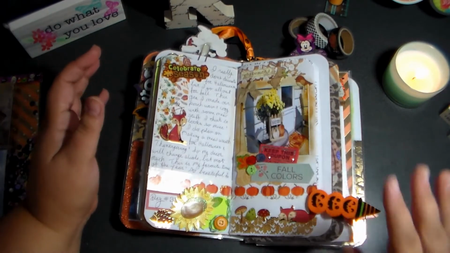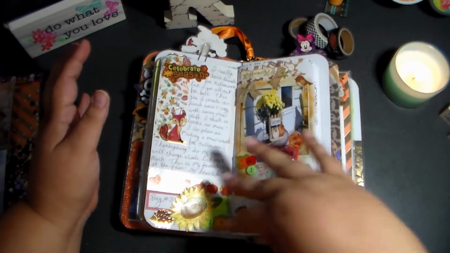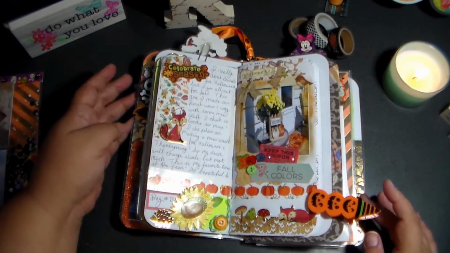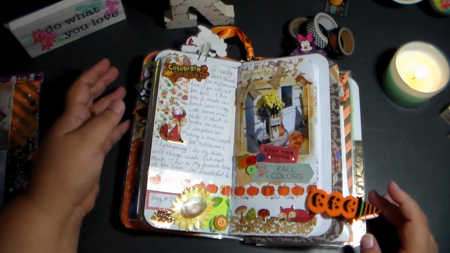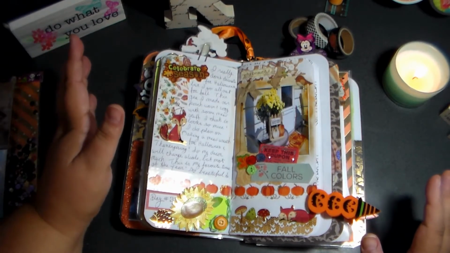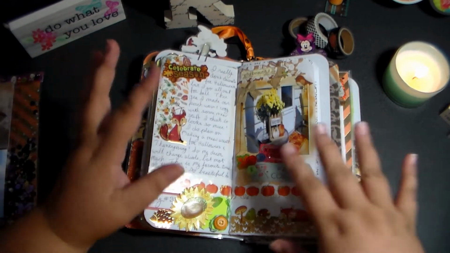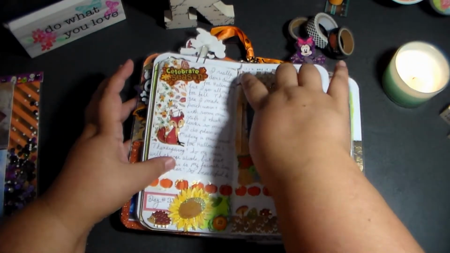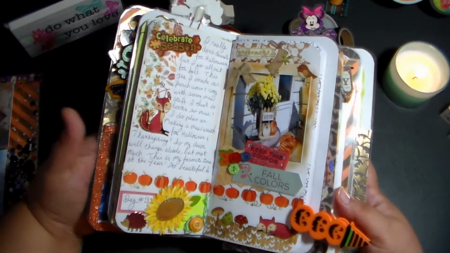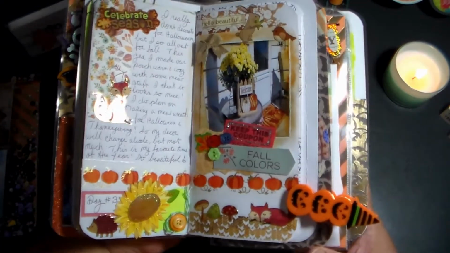So I took a picture and I just wrote all about that, because really and truly I don't have much going on in the beginning of the month. We have a lot of things going on with my husband. All we're really doing is running to doctors and things like that and resting. So I'm just, you know, filling in space and things like that. Hopefully next week we'll have more fall activities and things like that.